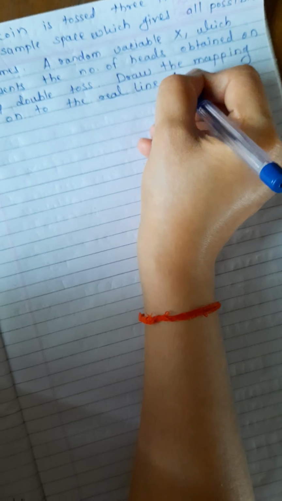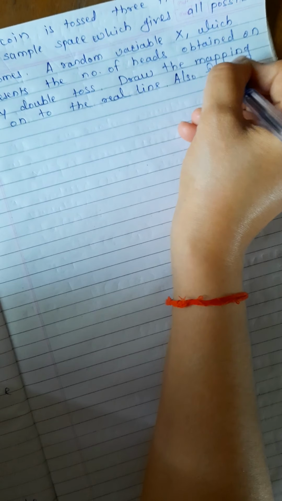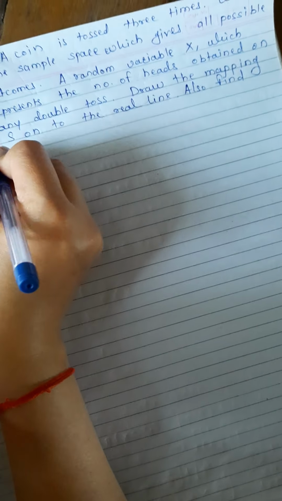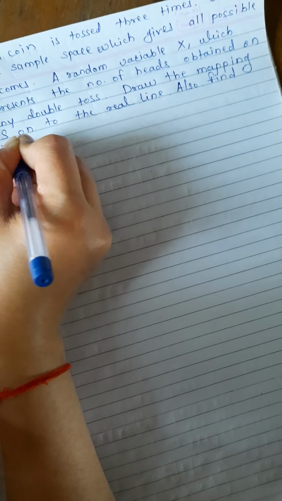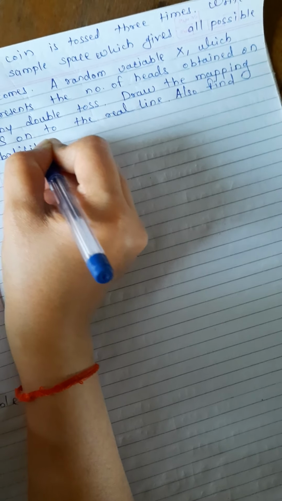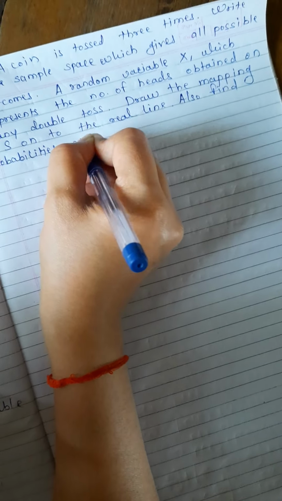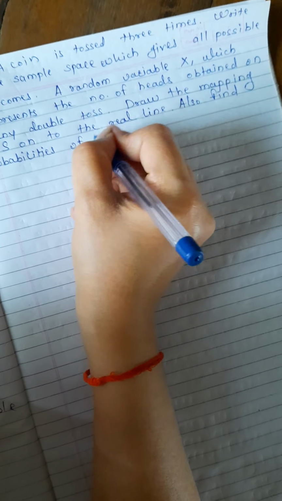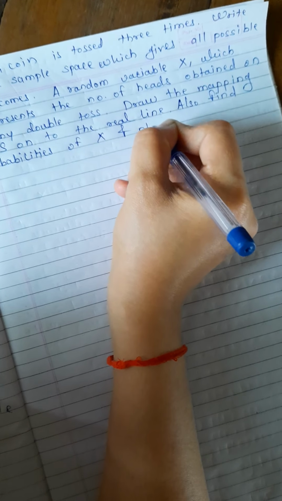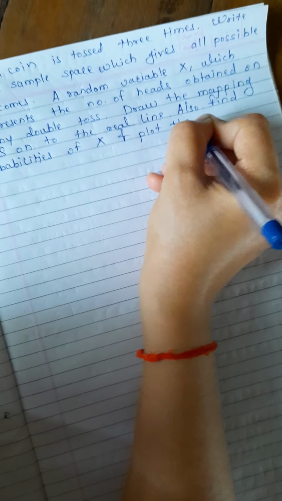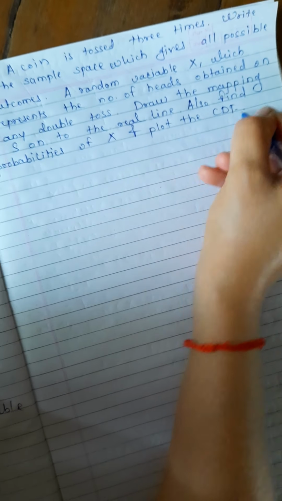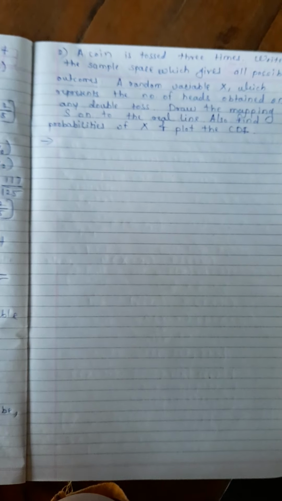Also find the probabilities of X and plot the CDF. The problem was asked in the exam for 6 marks.